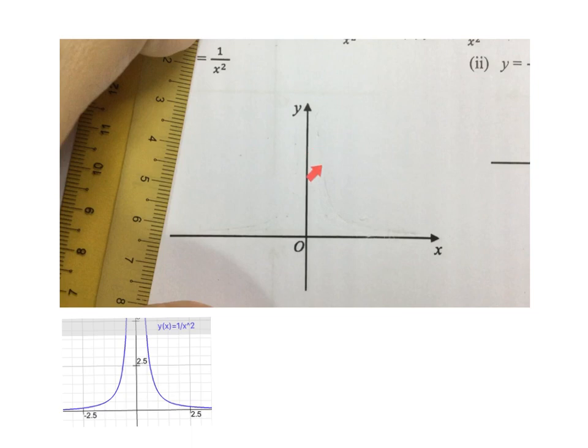When we focus on the graph that is in this quadrant, the graph cannot be symmetrical about the line y equals x. Similarly, the graph on this quadrant for x less than 0 cannot be symmetrical about the line y equals negative x. You need not follow my way of sketching as long as your sketch shows the characteristic of y equals 1 over x squared.